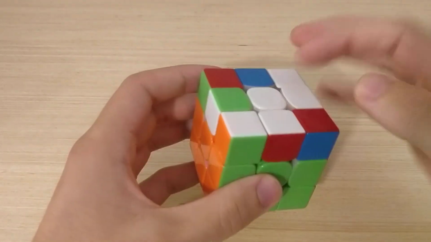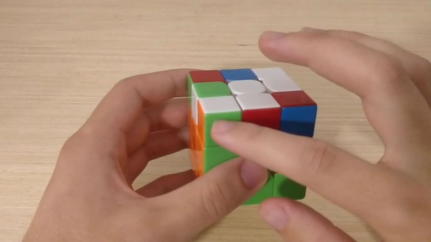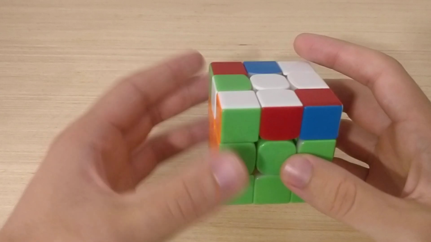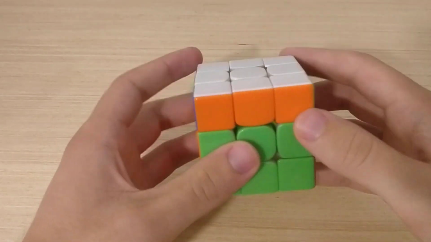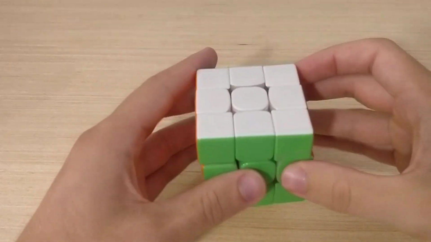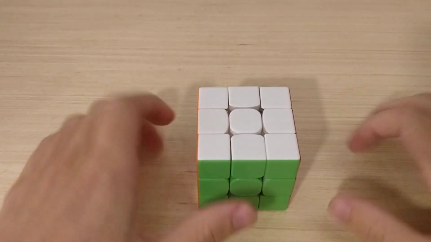Okay, so for this case, these two match. This is adjacent to these two, so I know this OLL CP, which looks like this. And yeah, U-perm, solved. So that's 50 plus layer example solves.